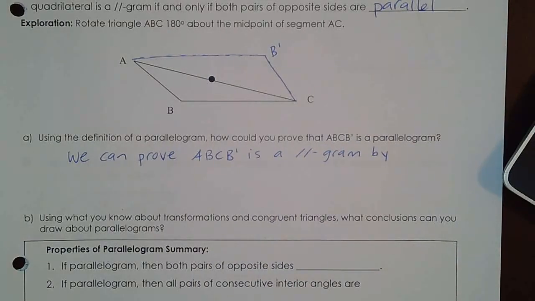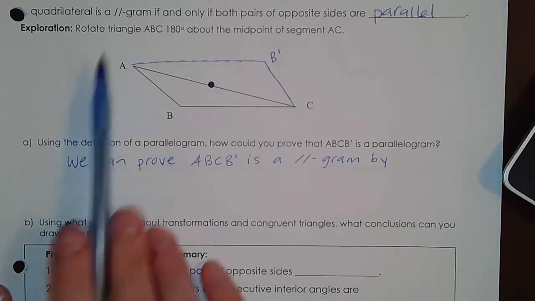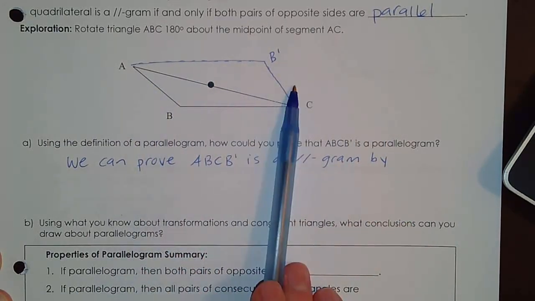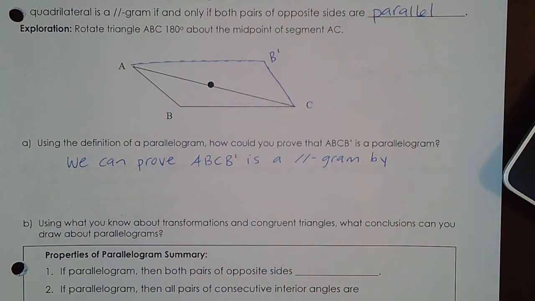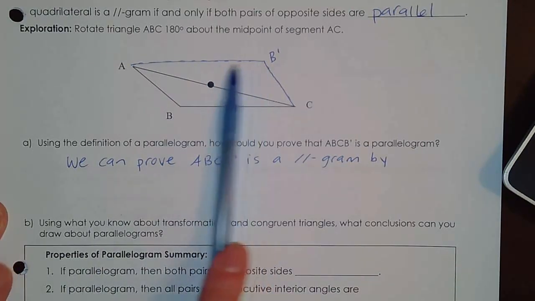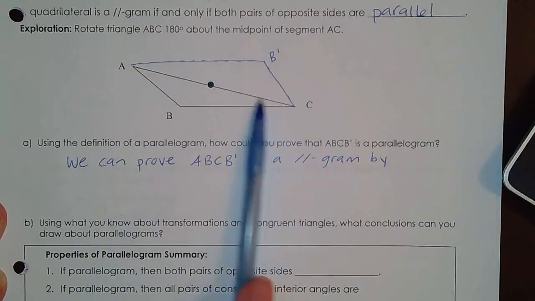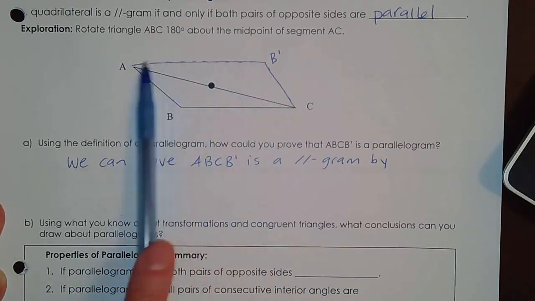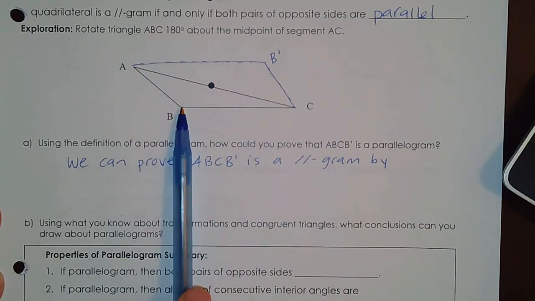By definition, a parallelogram has both pairs of opposite sides parallel. And so I need to show that both pairs of opposite sides are parallel. If I can show that, then I can show that it's a parallelogram. So how can I show that both pairs of opposite sides are parallel? If you look at our picture here, this should look familiar. We spent a whole unit, Unit 3, doing problems like this with parallel lines.